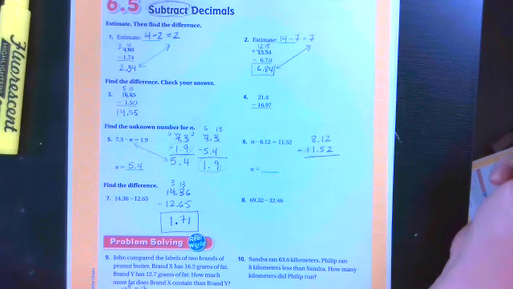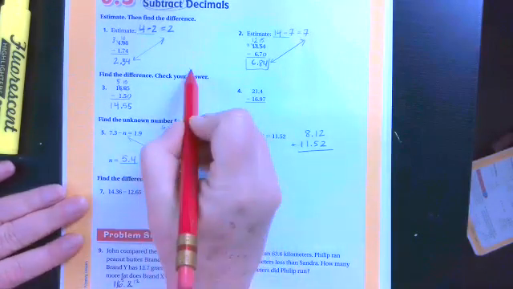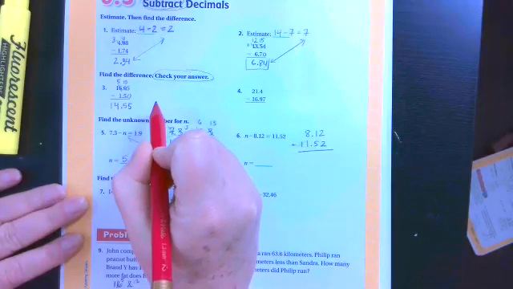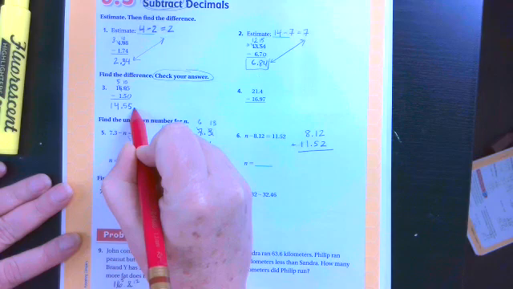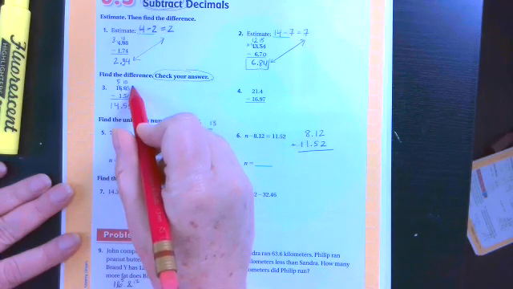On number 4, we're going to subtract, and then what we didn't do in class was checking our answer. So we're going to go through and check our answer. Let me show you how we did it on this one. To check your answer, you're going to check like doing it upside down. You're going to take this plus this should equal this.